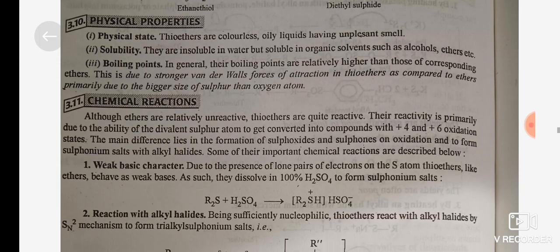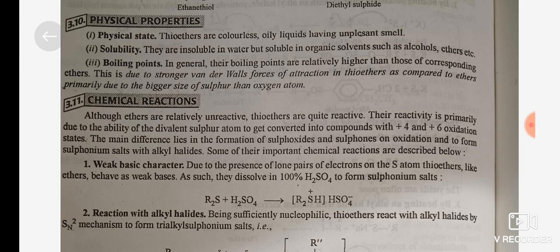Physical properties. Physical state. Thioethers are colorless, oily liquids having an unpleasant smell. Solubility. They are insoluble in water but soluble in organic solvents such as alcohol, ethers, etc. Boiling point. In general, their boiling points are relatively higher than those of the corresponding ethers. This is due to the strong van der Waals forces of attraction in thioethers as compared to ethers, primarily due to the bigger size of sulfur than oxygen atom.